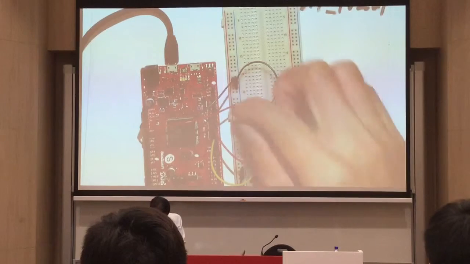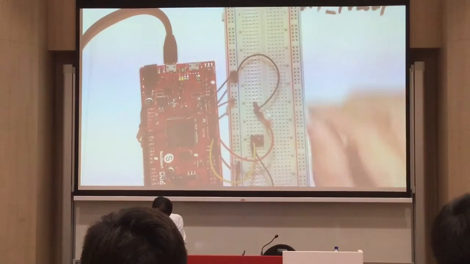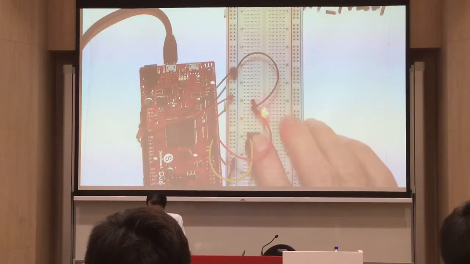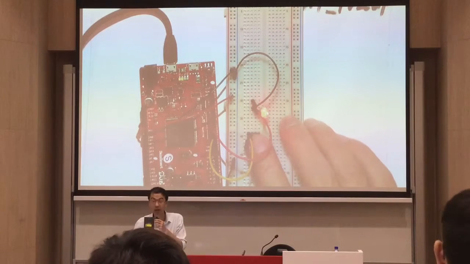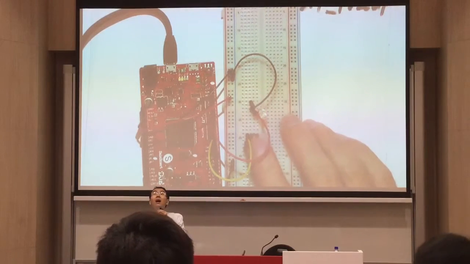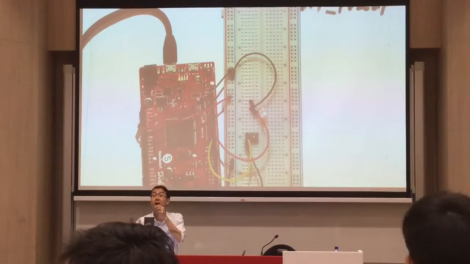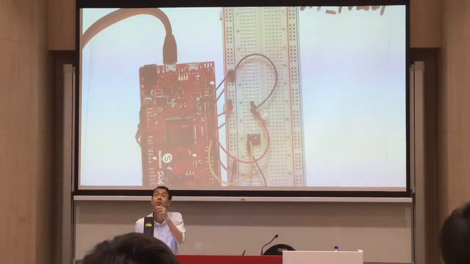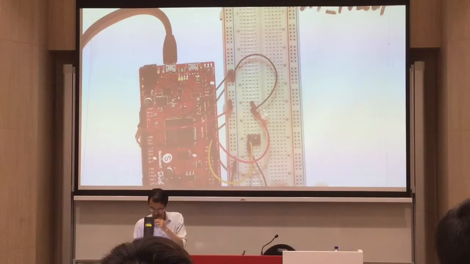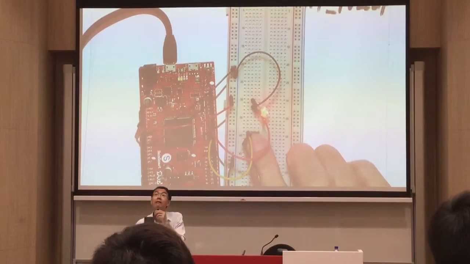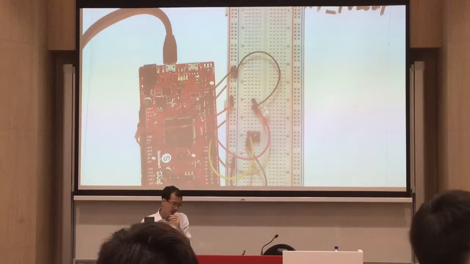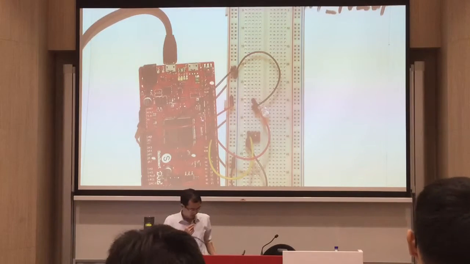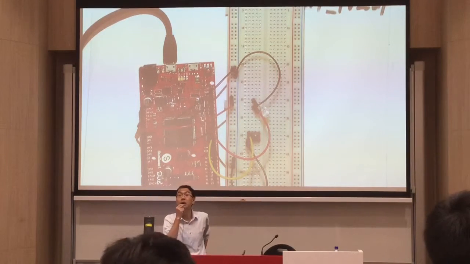I think this one is because of the loose wire. Let me check again. Okay, it works. So just now the wire actually is loose, not because of the LED. Okay. So this is... you are going to try also in the lab, right?